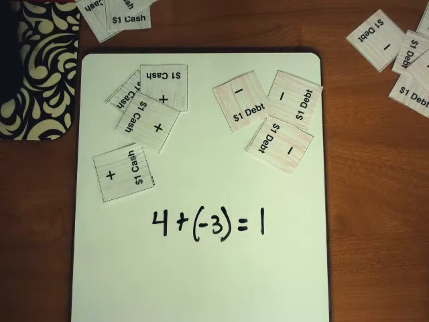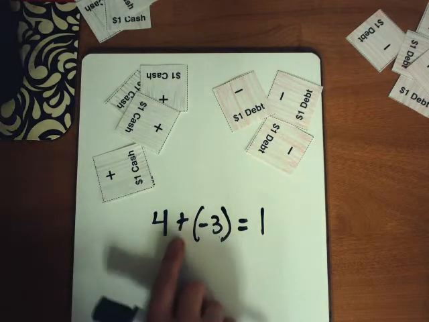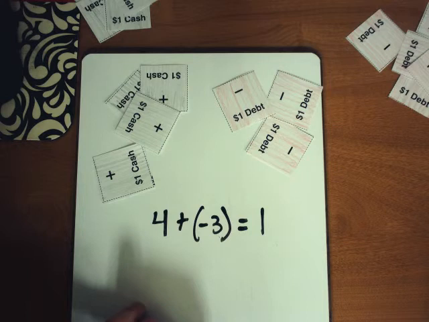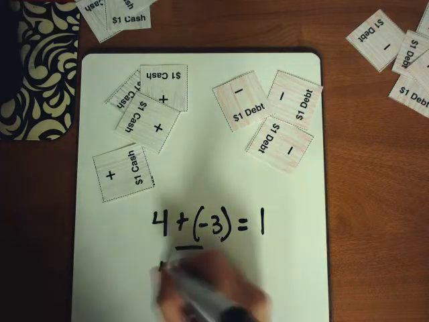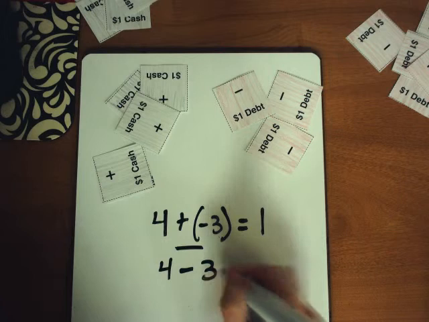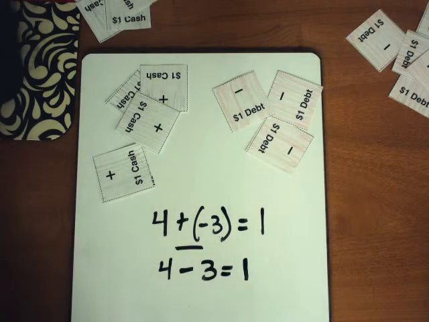So as you begin to notice the patterns of this, when you see plus a negative, it's the same thing as simply subtracting, isn't it? Because 4 minus 3 is equal to 1, okay?